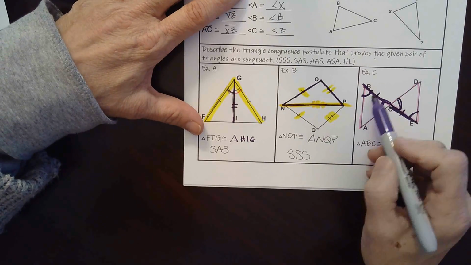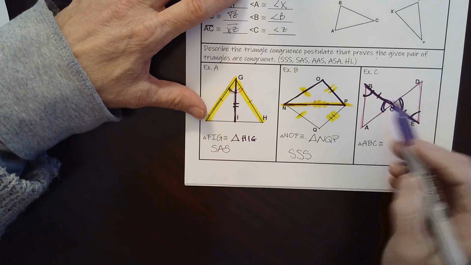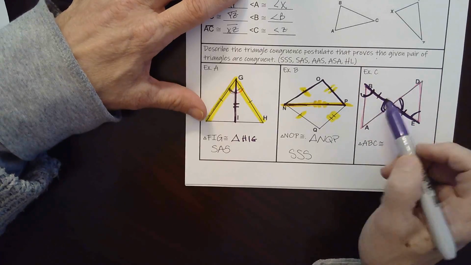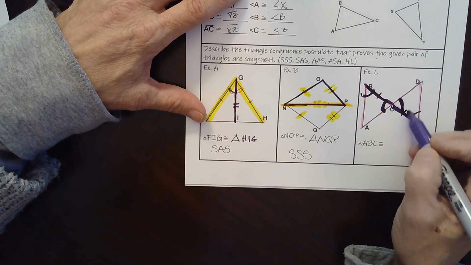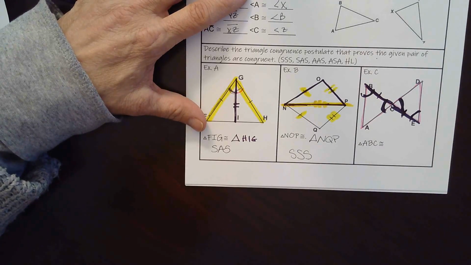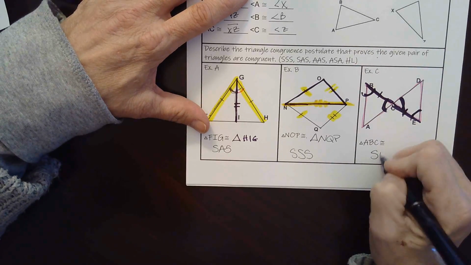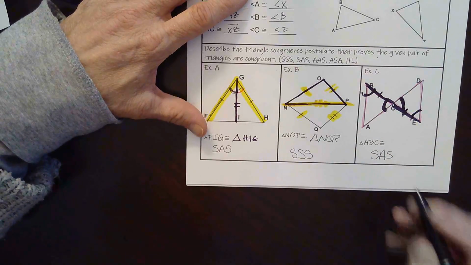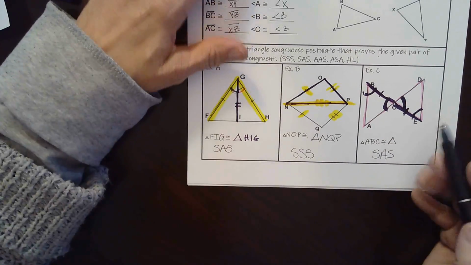So how do we state the congruent statement, or what postulate? I have angle, I have a side, I have an angle. Angle, side, angle. So I know that these two triangles are congruent based on the angle, side, angle postulate. And how do I write the congruent statement?